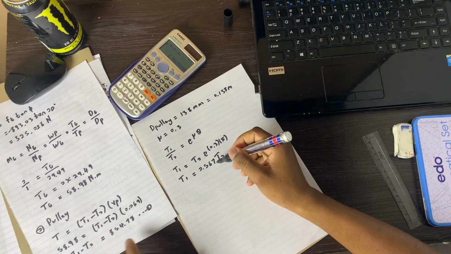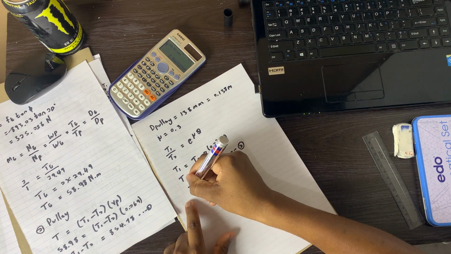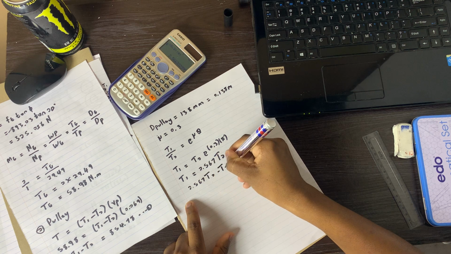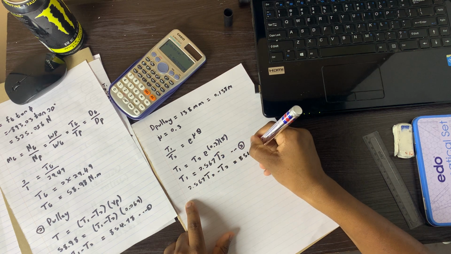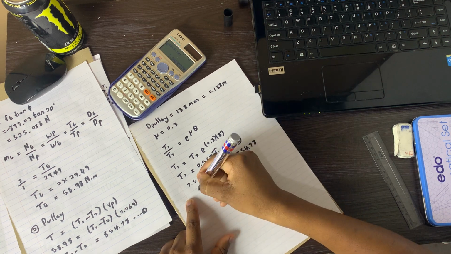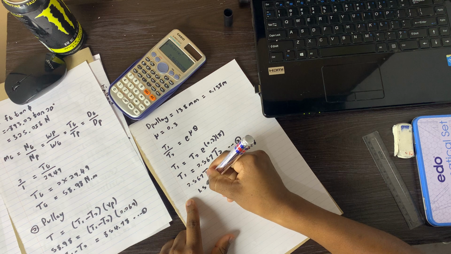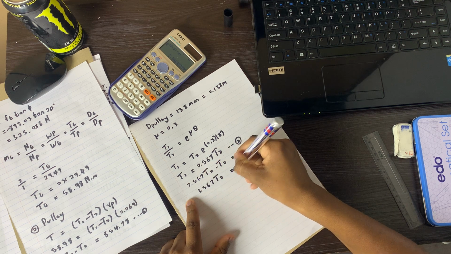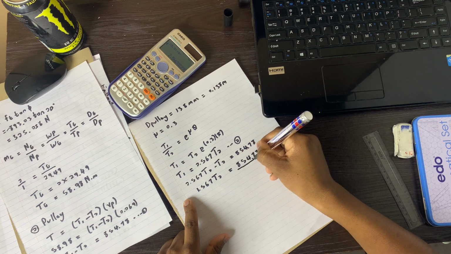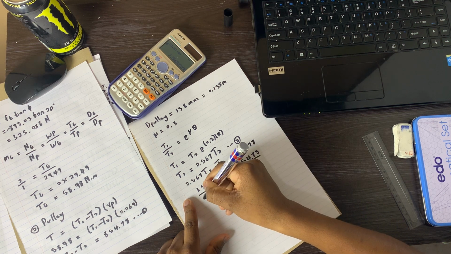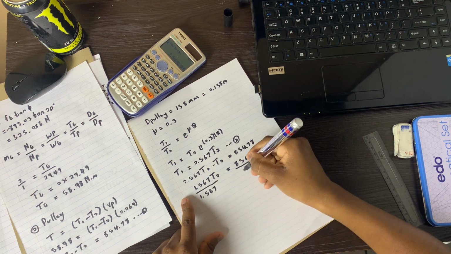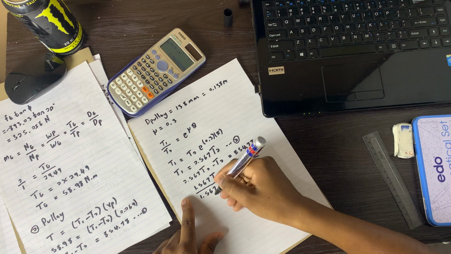Now we got the second formula. We take this one and substitute here. T1 is equal to 2.567 T2, minus T2 is equal to 854.78. That means we have 1.567 T2 is equal to 854.78, and we divide.